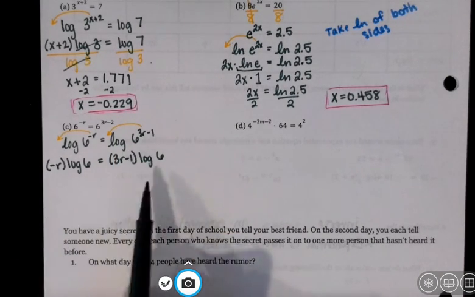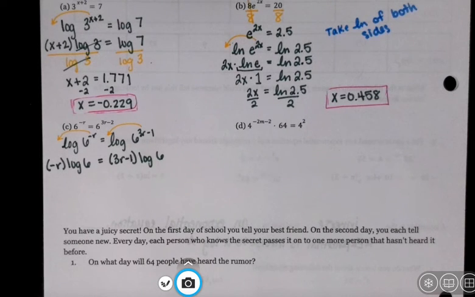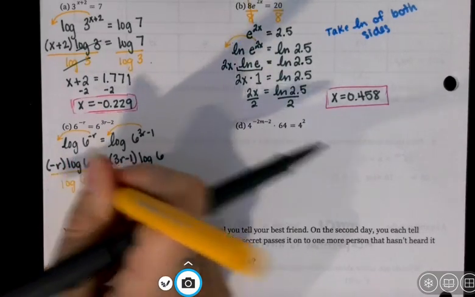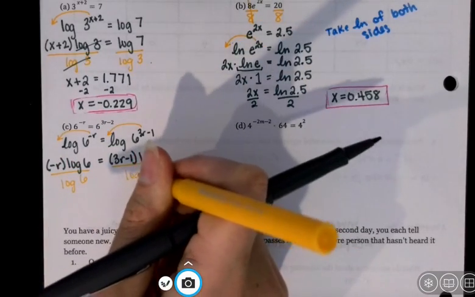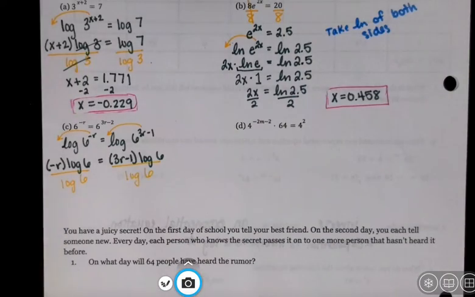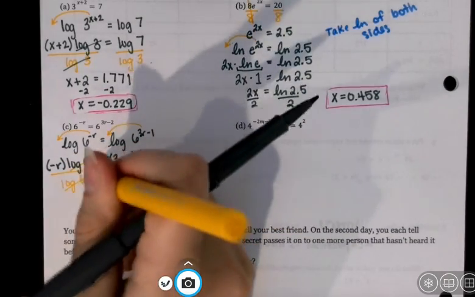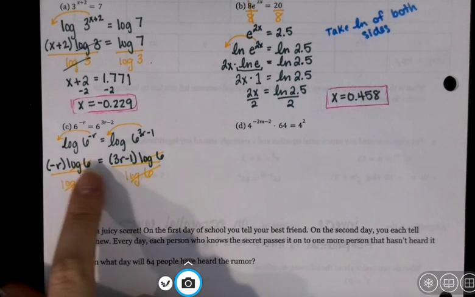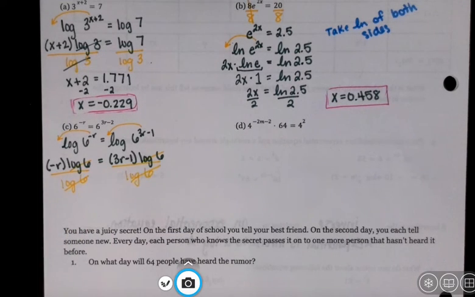Since they're being multiplied, I can go ahead and divide both sides by log of 6. And that's really nice because they will cancel on both sides of my equation. So these cancel and these cancel, and I'm left with negative r equals 3r minus 1, and I can solve that.